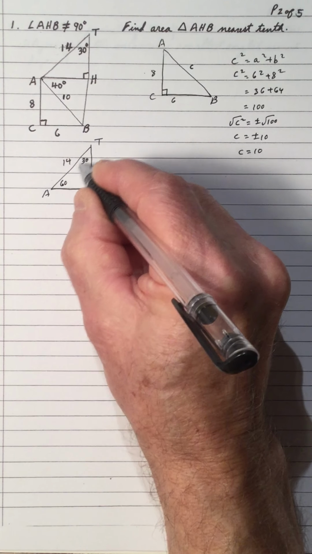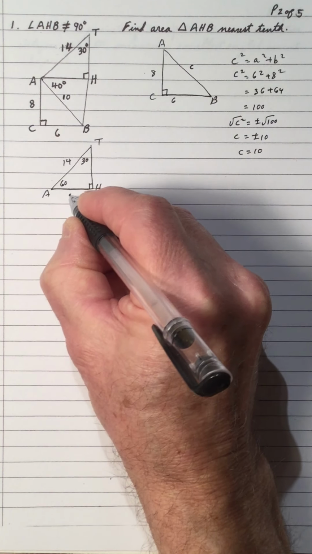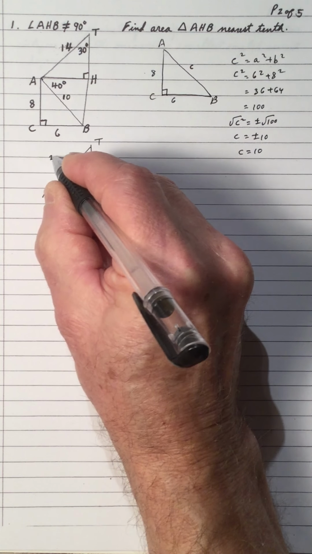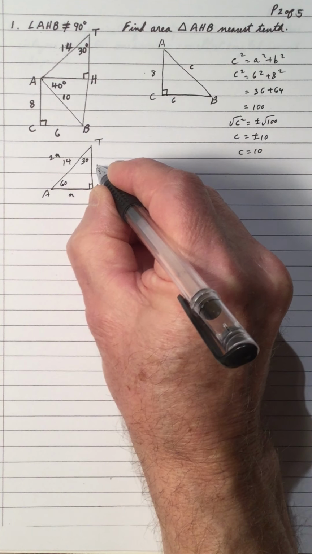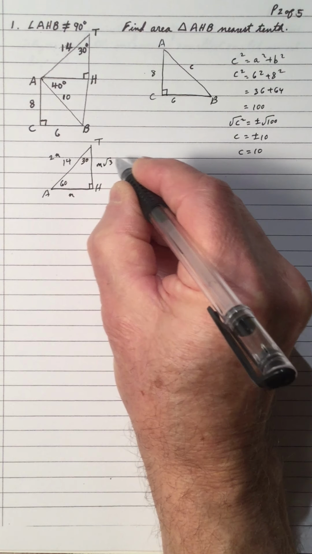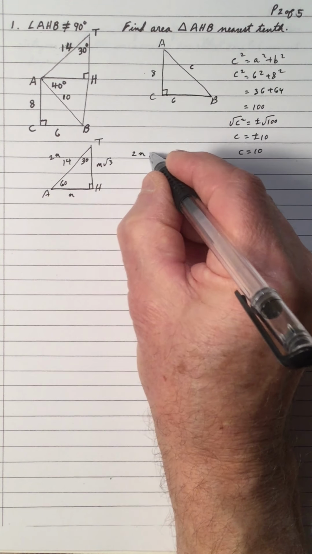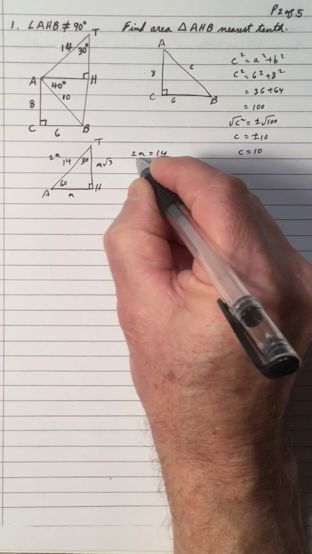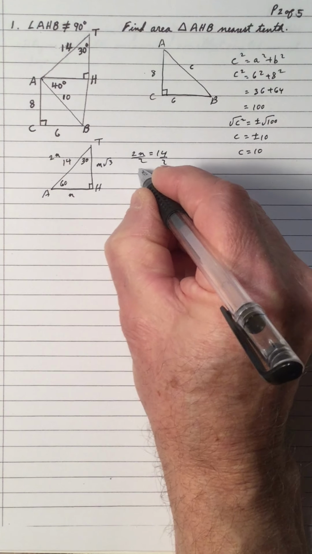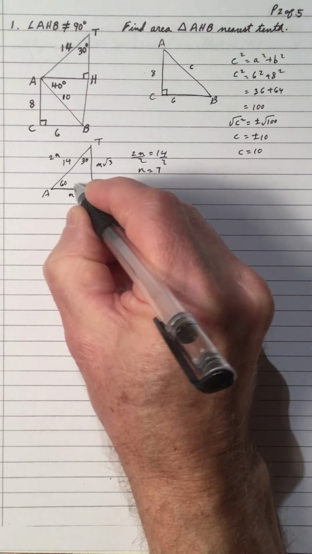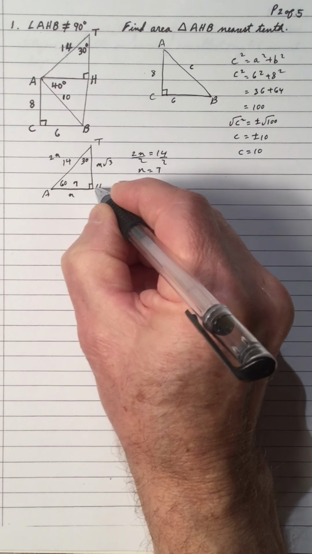In a 30, 60, 90 right triangle, this side is n, this side is 2n, and this side is n root 3. That means this side, 2n, equals 14. Divide by 2, n equals 7. So this side is 7. AH is 7.